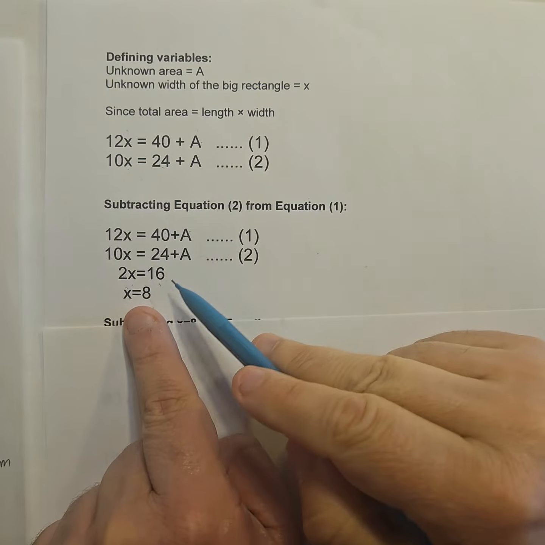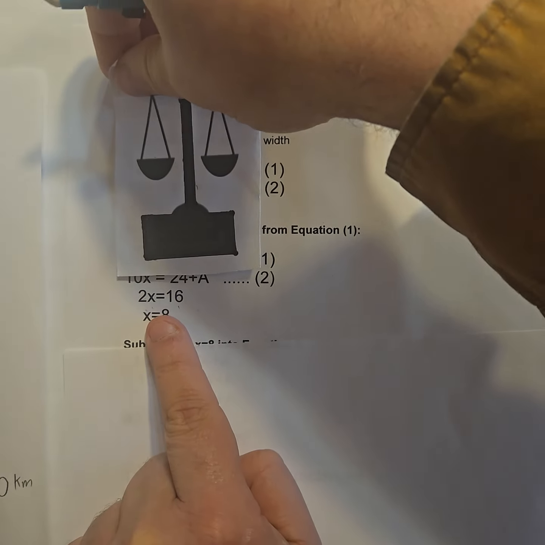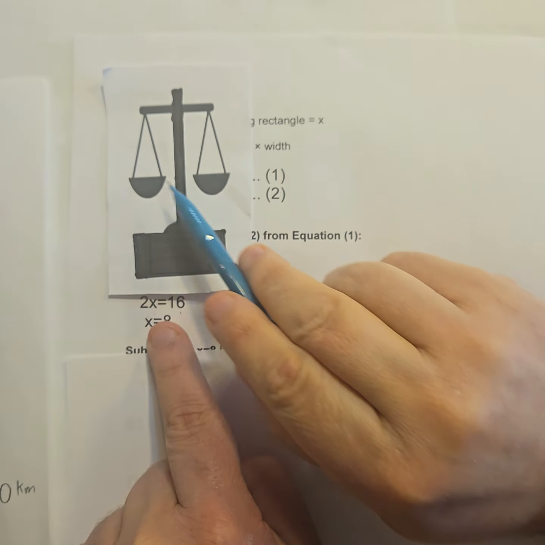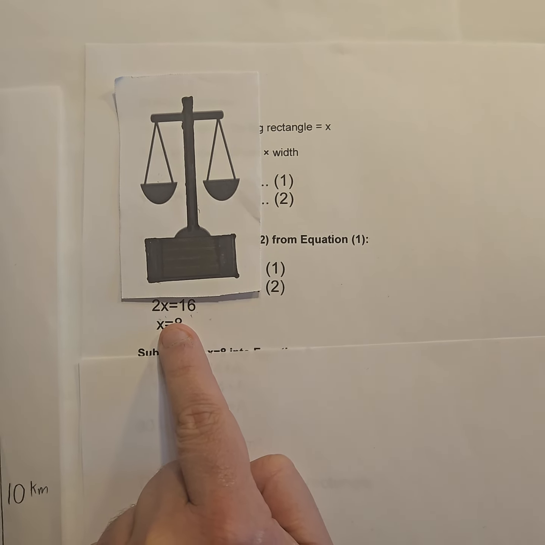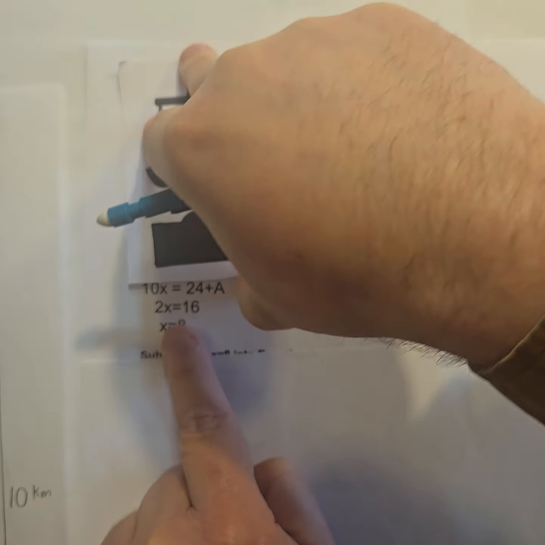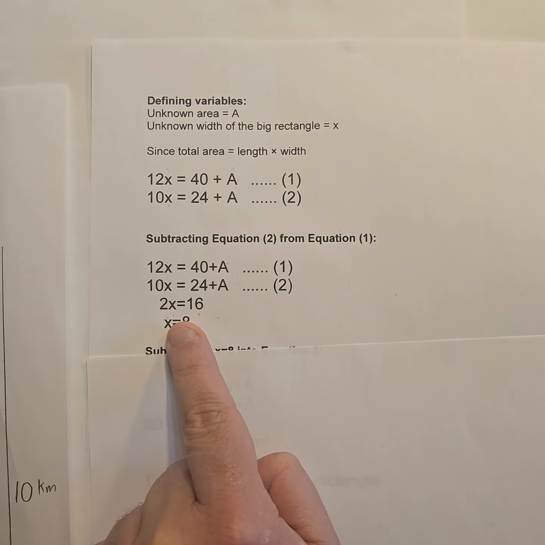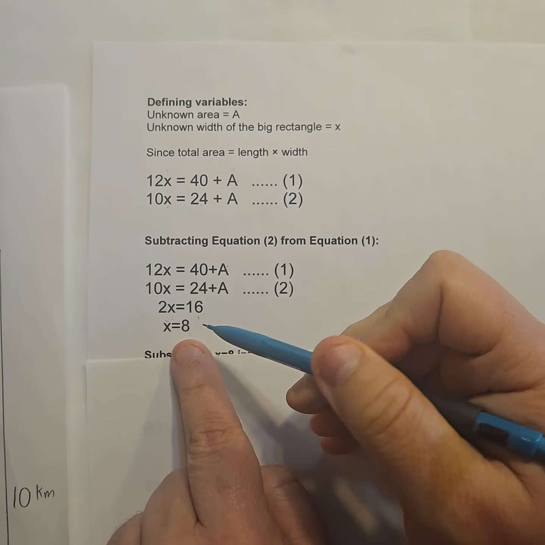Now I'm left with 2x equals 16, and I'm going to bring in my balancing scale once more. The two sides are equal. If I divide each side by the same amount, they will still be equal. So here I've got 2x equals 16. I'm dividing both sides by 2.